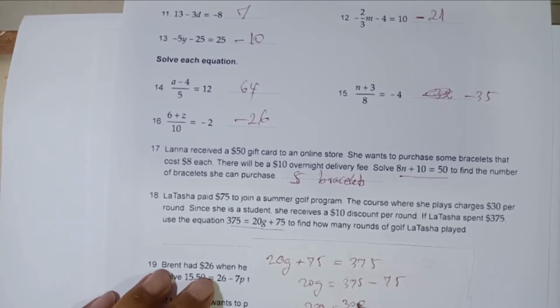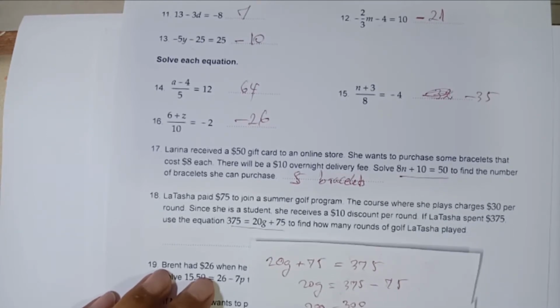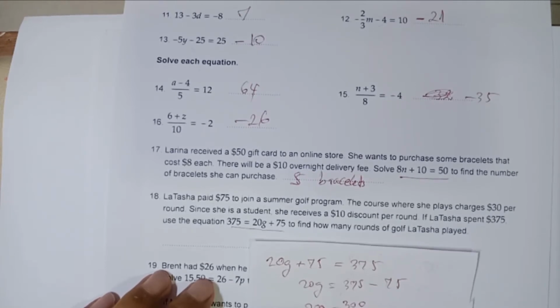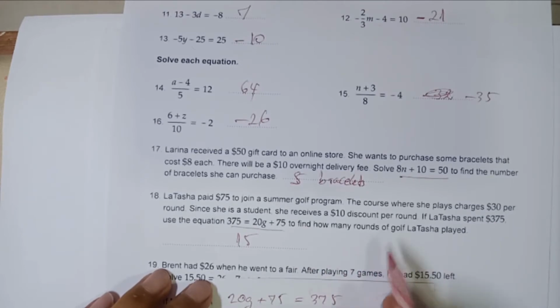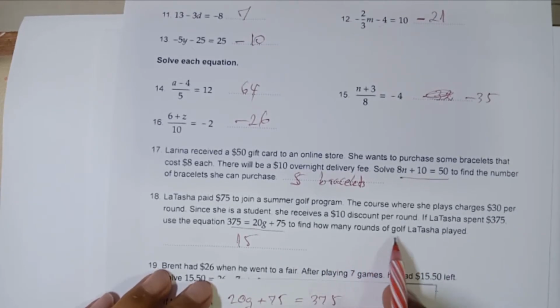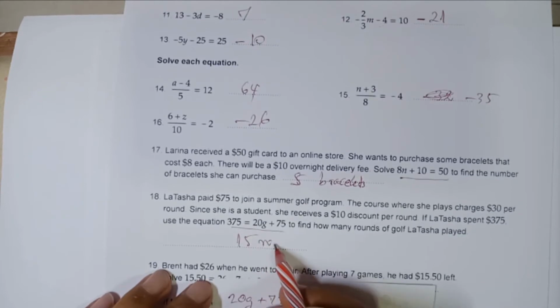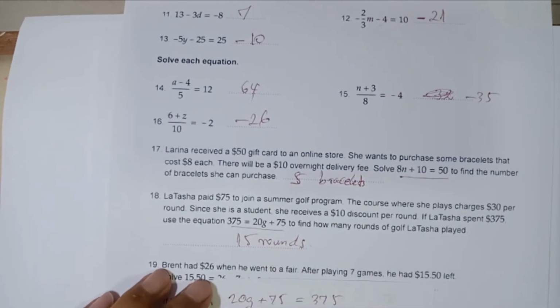So when you divide 300 by 20, that will give you 15 rounds. The question asks how many rounds of golf, so 15 rounds.